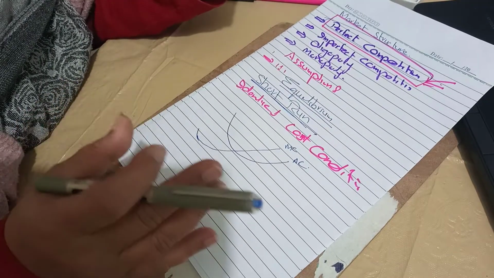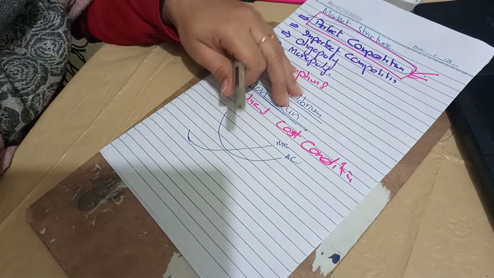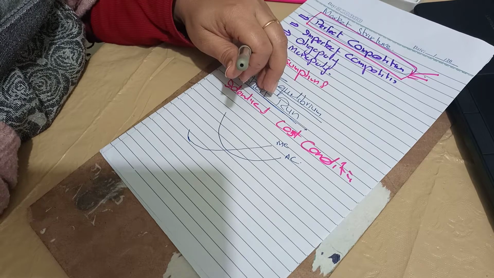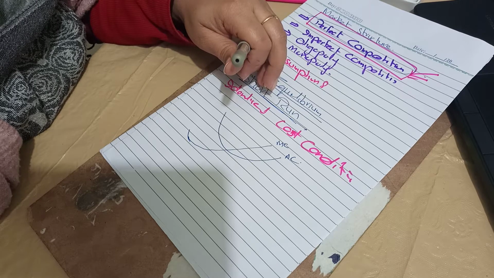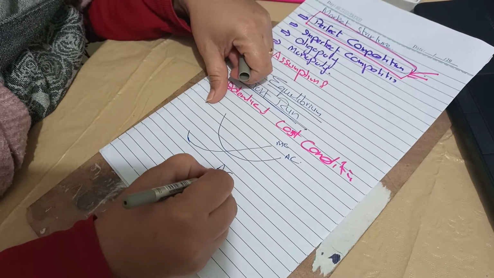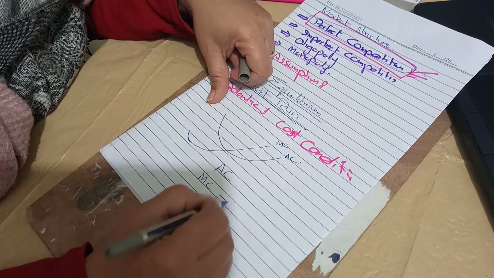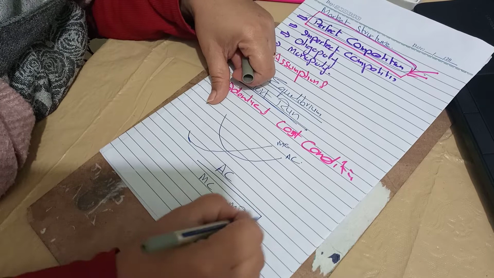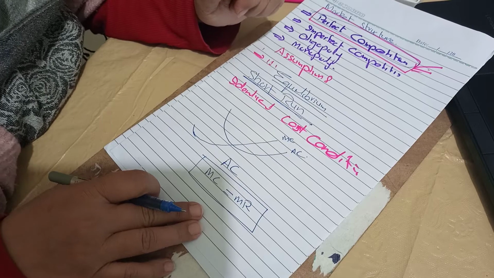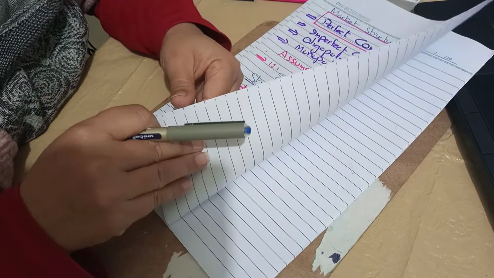So we are going to find the point where the firms are in equilibrium under perfect competition. Under perfect competition, the firm is in equilibrium where the firm's marginal cost curve is equal to the marginal revenue curve. This is the equilibrium point of the firm, where marginal cost is equal to marginal revenue.